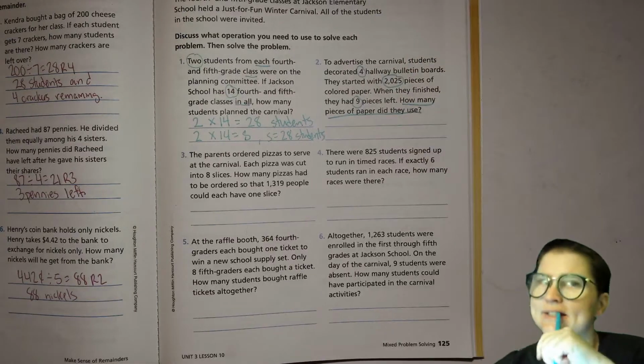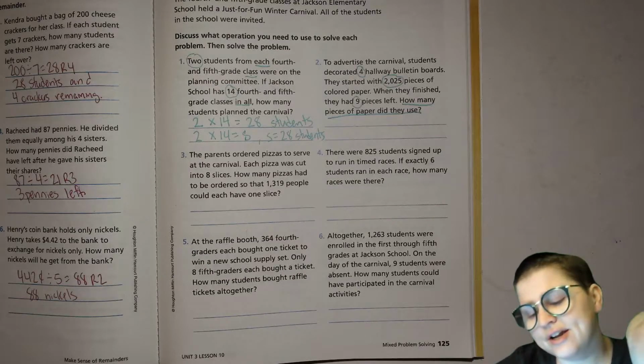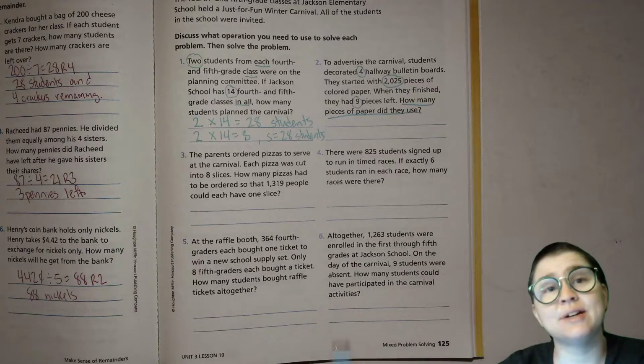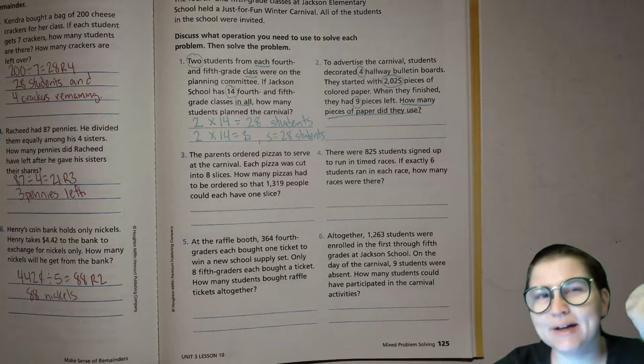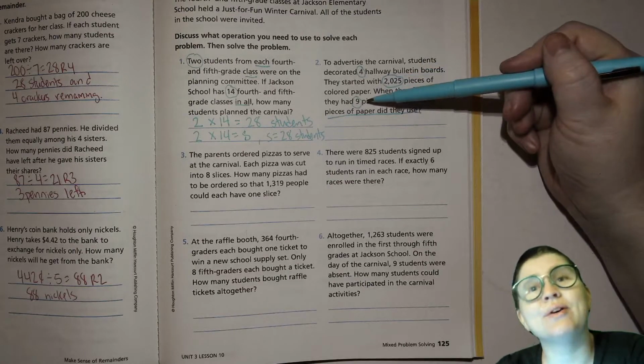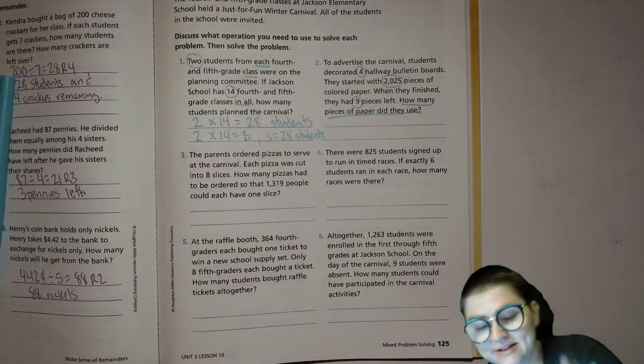It's not asking how many pieces of paper on each hallway or anything like that. So you might need to take a step back, for what we've been doing in the past couple weeks. Back to the earlier grades. You have a total, you have one partner, and you're looking for the other partner. You have basically a little math mountain, right?